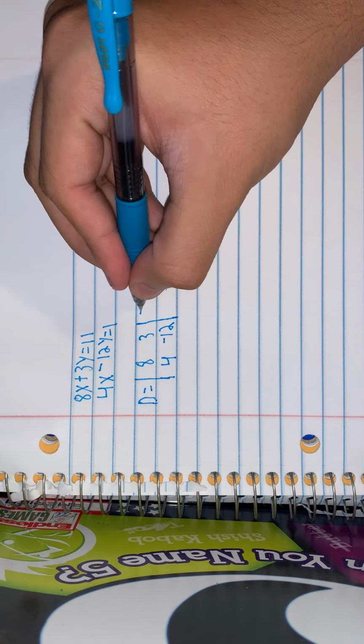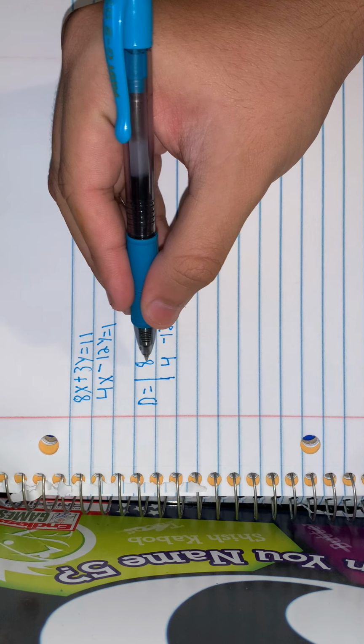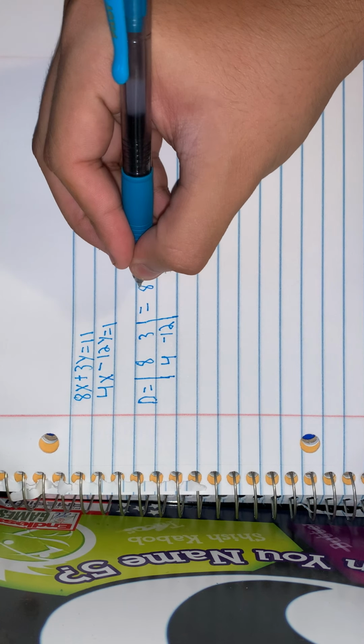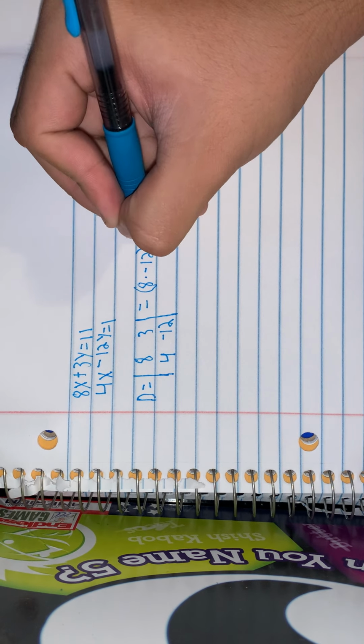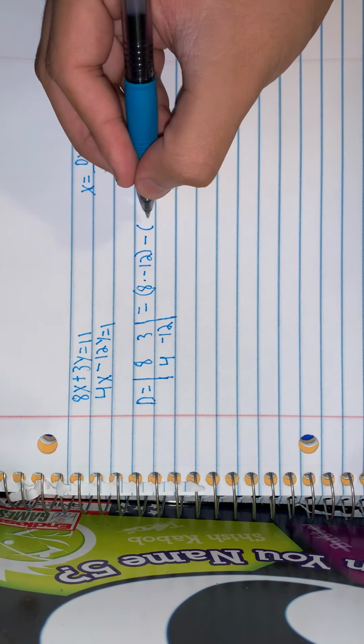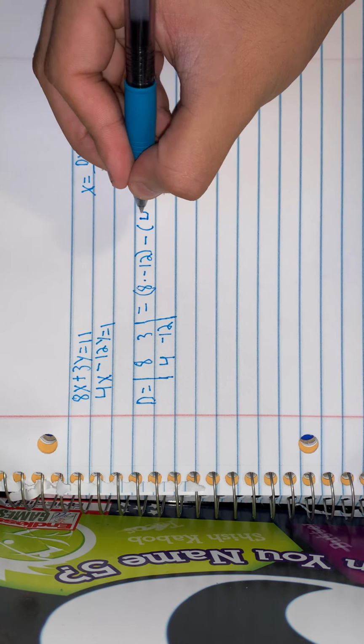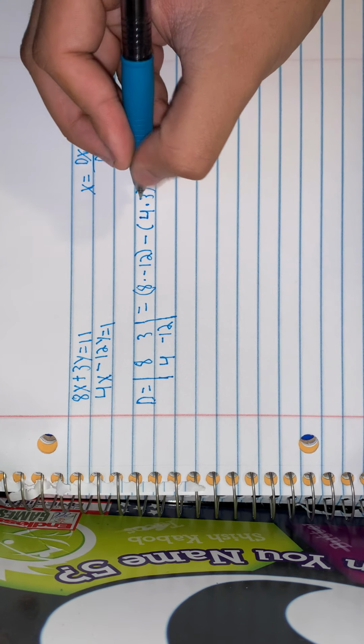Then you multiply 8 times negative 12, and you subtract 4 times 3.